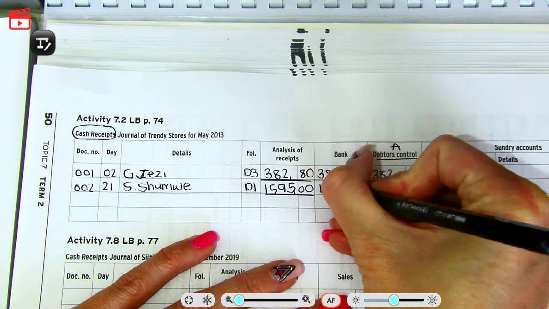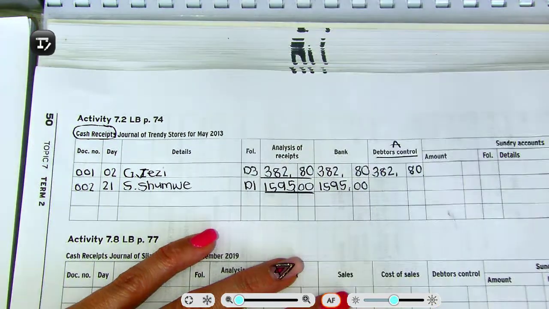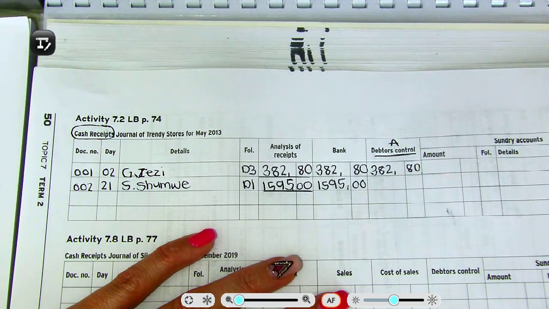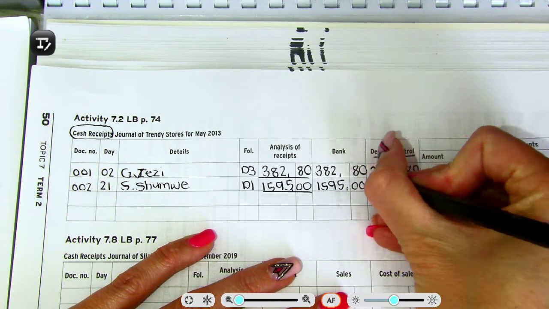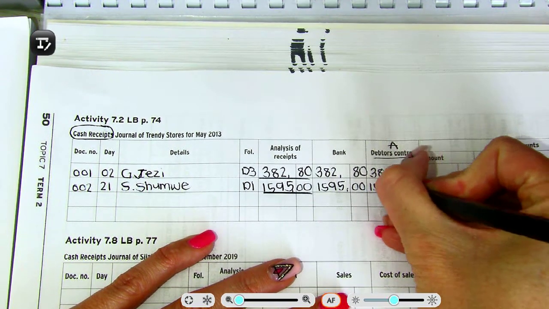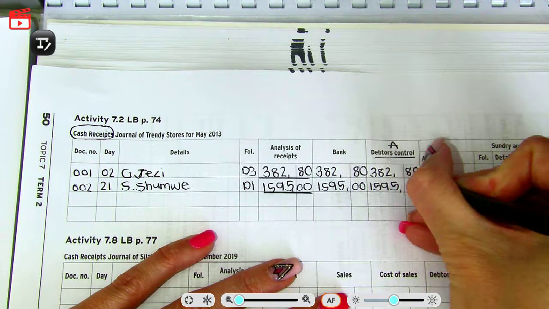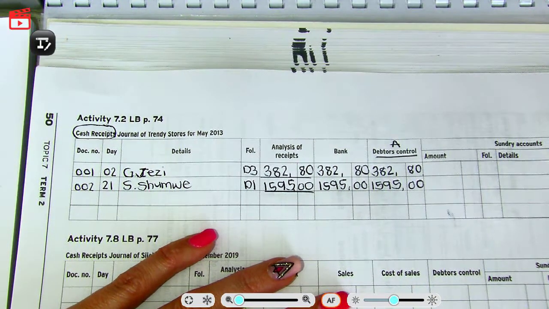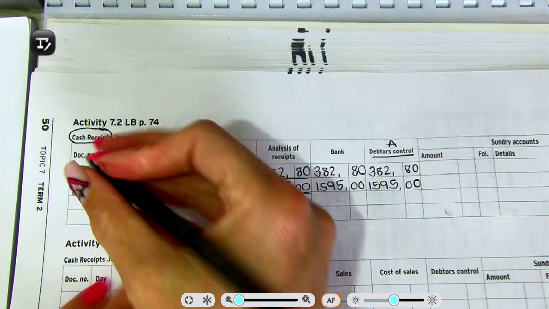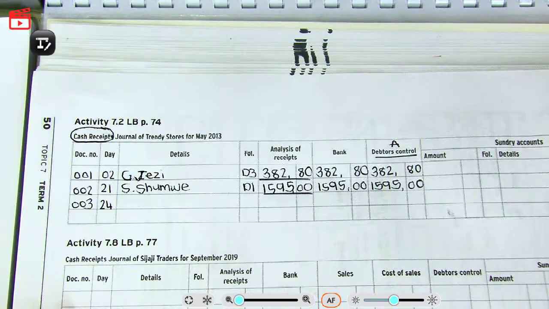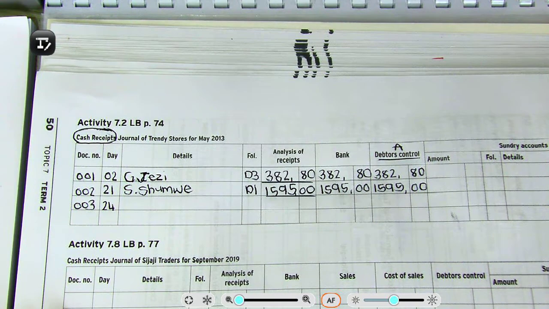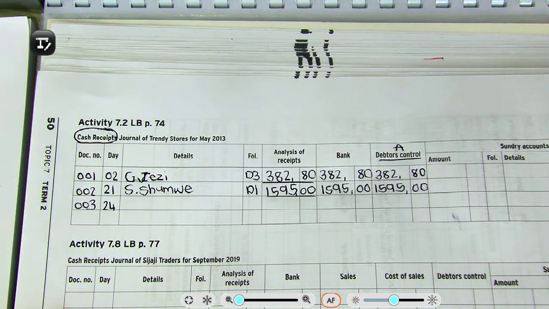1595,00. And what was that for? It was for money received from a debtor. So it has to go into my debtors control account. And that is that. Then on the 24th, I also received money from Al Manay in part payment of his account. So I issued a receipt to Al Manay.